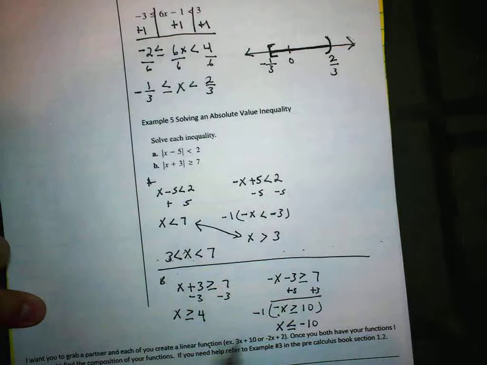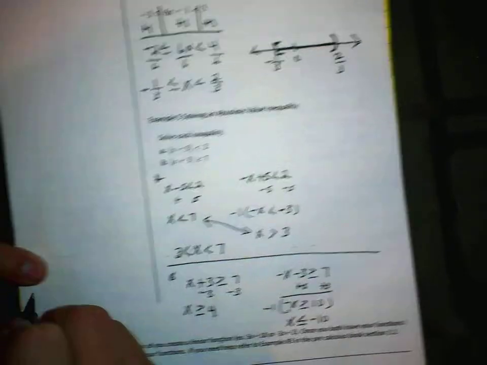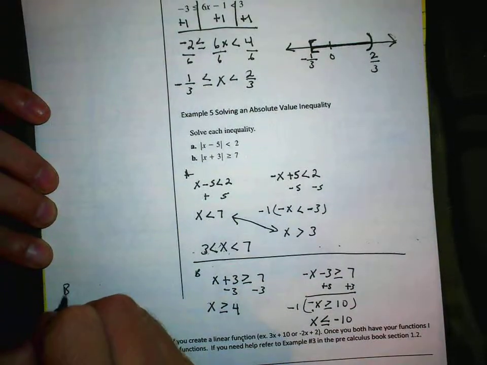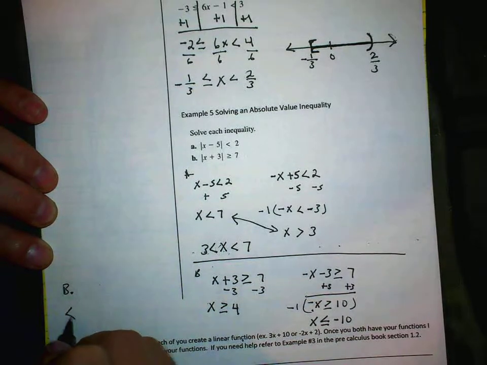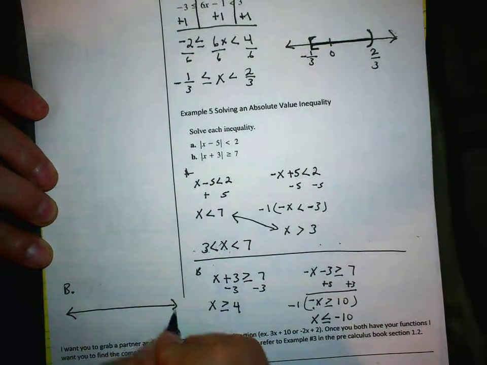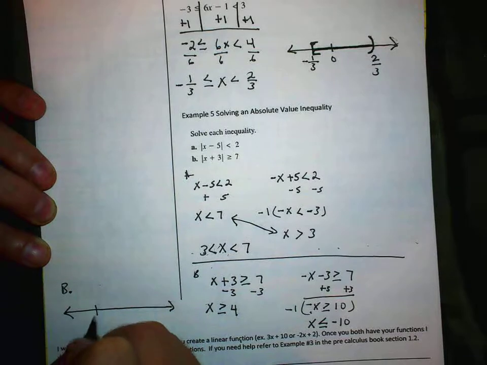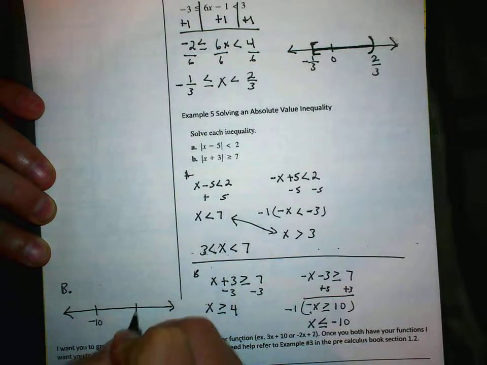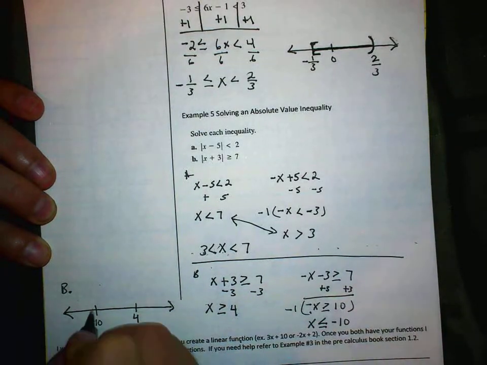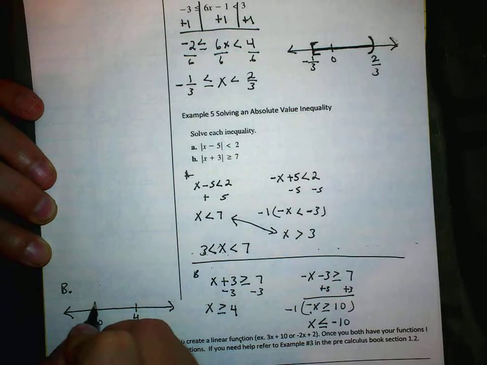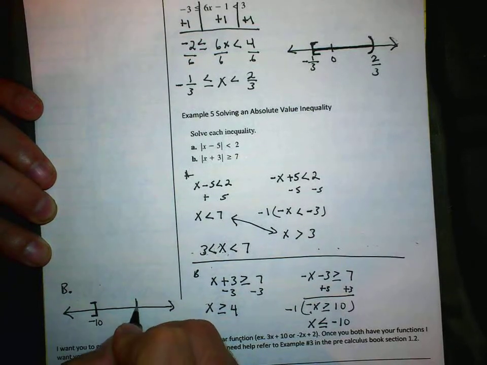So that if I was graphing B, I'm going to write over here and I'm going to graph B for you guys. If I was graphing B, I would say that the only 2 points on here that are going to be important are negative 10 and positive 4. Okay? Negative 10 is included, right? And positive 4 is included.